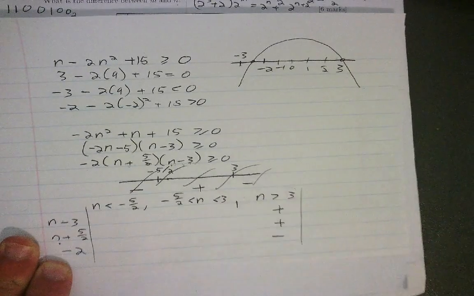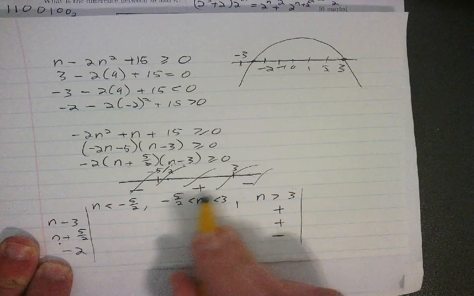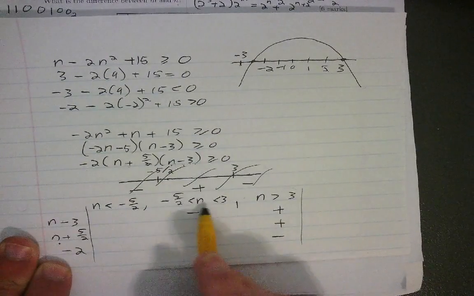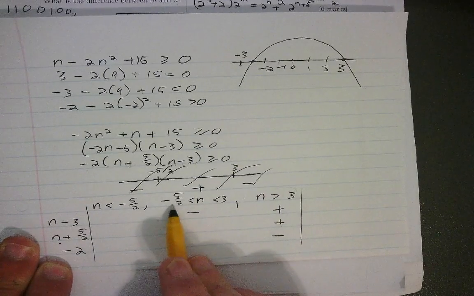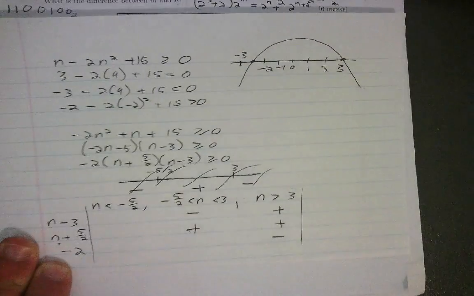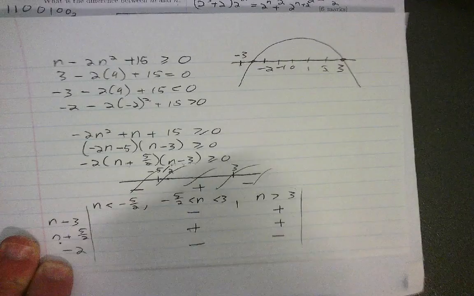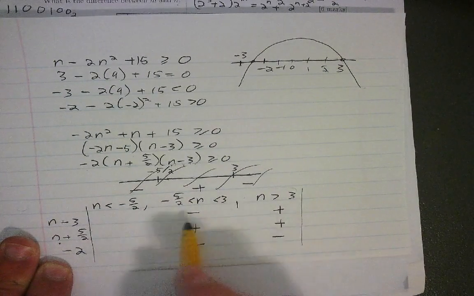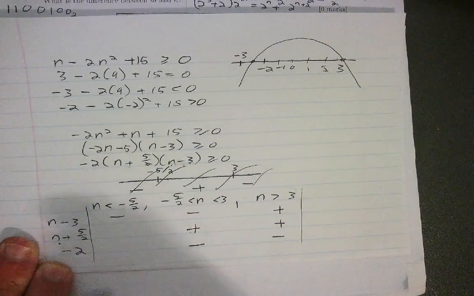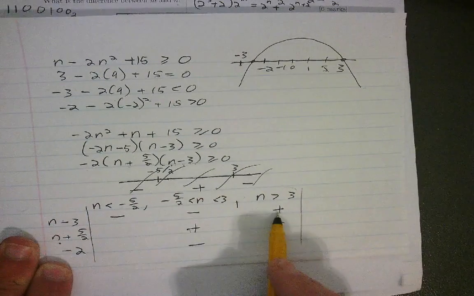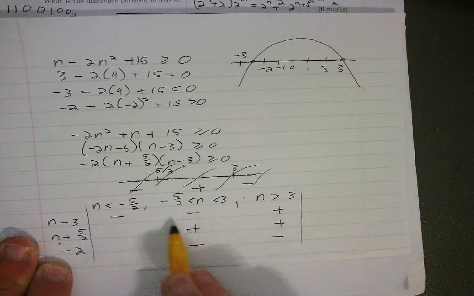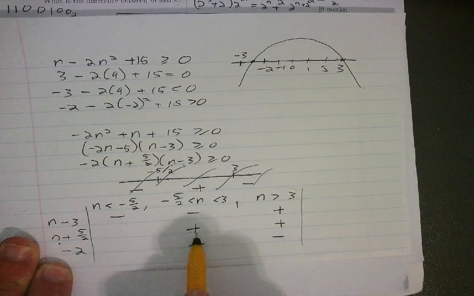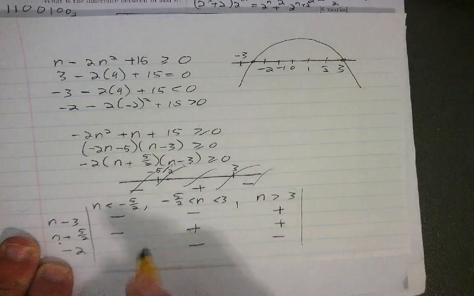When n is smaller than 3, this one becomes negative. But if n is still greater than this, this will remain positive and this will remain negative. When n is smaller than minus 5 over 3, this term will still be negative. It basically changes from negative to positive at this point and never changes again. This one changes from positive to negative, and this one remains negative.